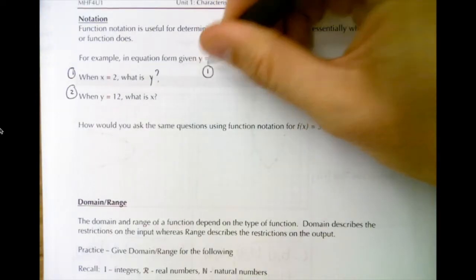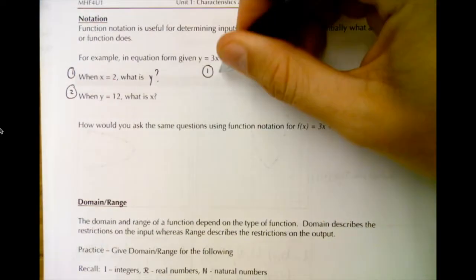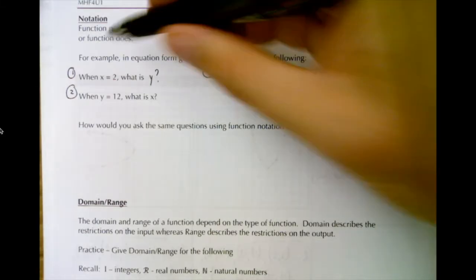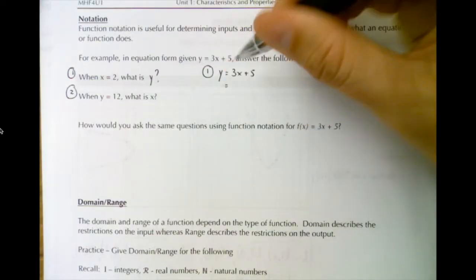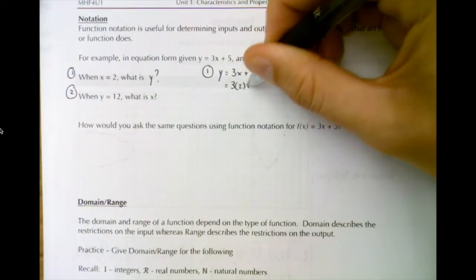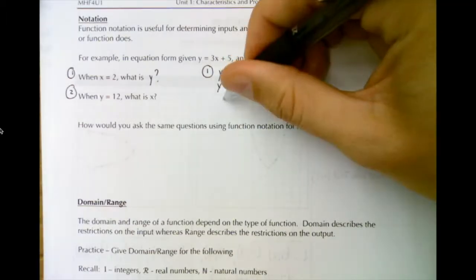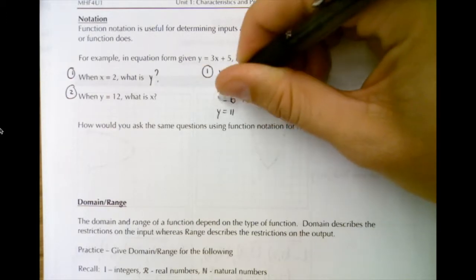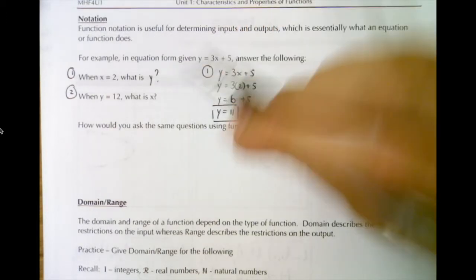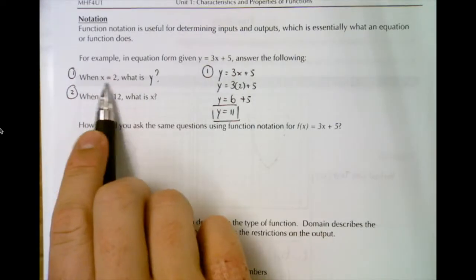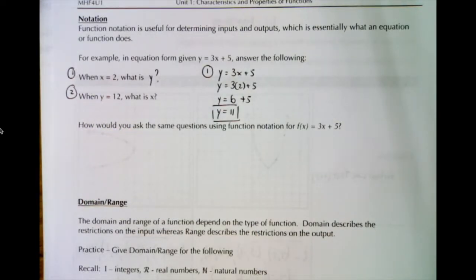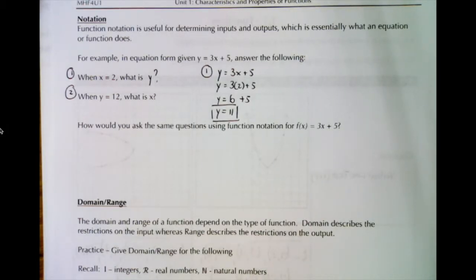For the first one, when x equals 2, we would take our relation y equals 3x plus 5, and we would substitute 2 for x and evaluate. So we'd have 3 times 2 plus 5. 3 times 2 is 6, plus 5 is 11. So y would equal 11. So the answer to this question, when x equals 2, y is equal to 11, would be the answer. And that's how we'd express the answer when substituting a value within a relation.